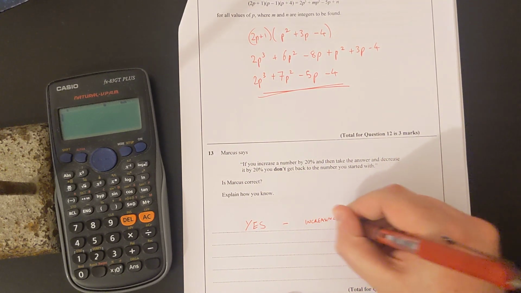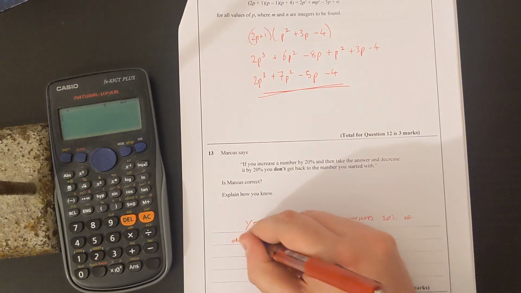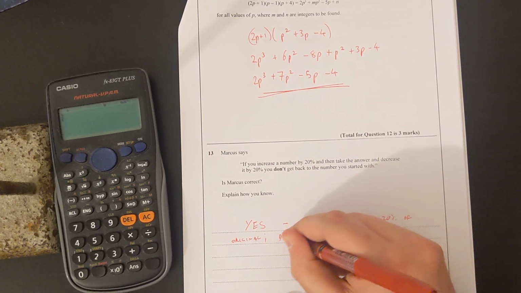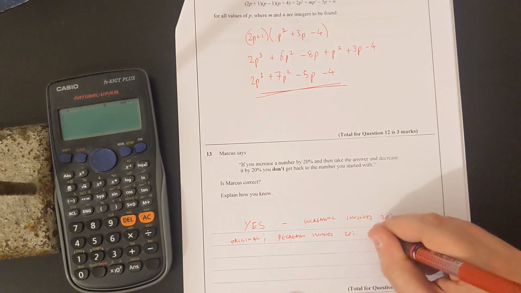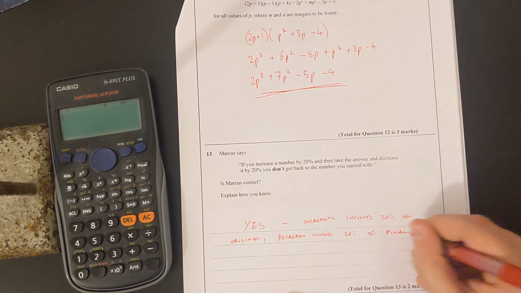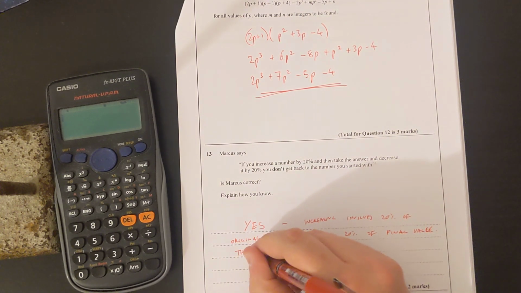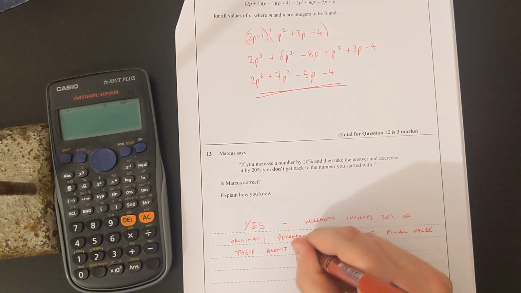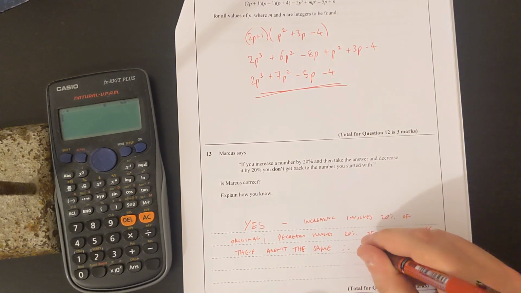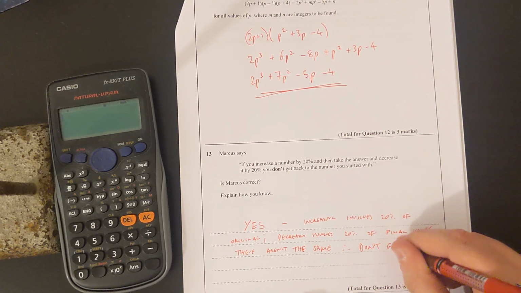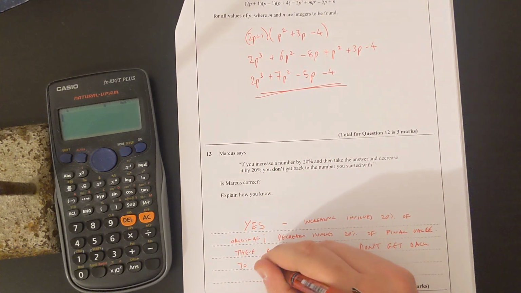Increasing involves 20% of original. Decreasing involves 20% of final value or new value. These aren't the same. Therefore, you don't get back to where you started because you're decreasing and increasing by different amounts. Now that's what they're looking for in the mark scheme.